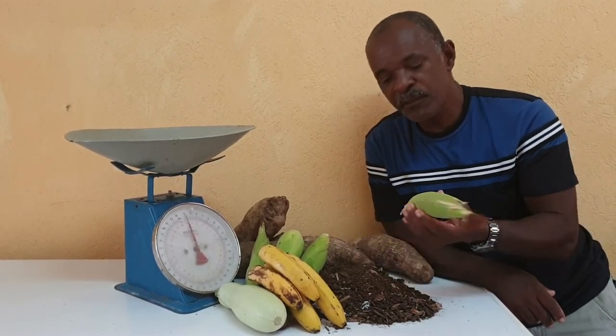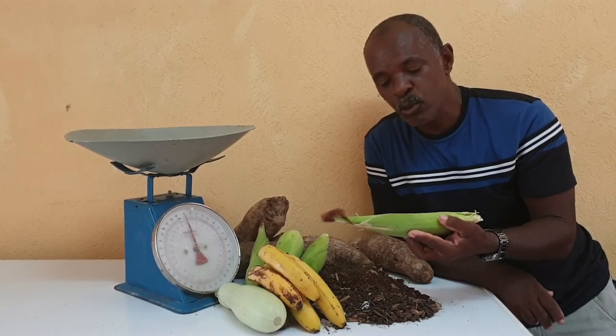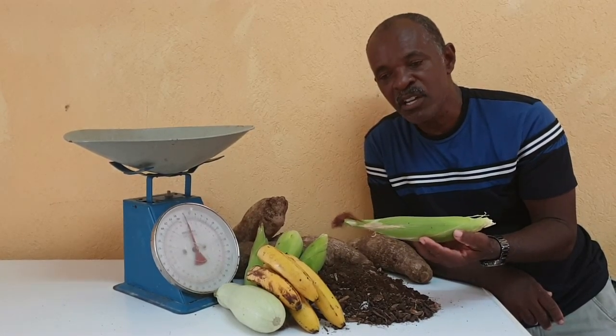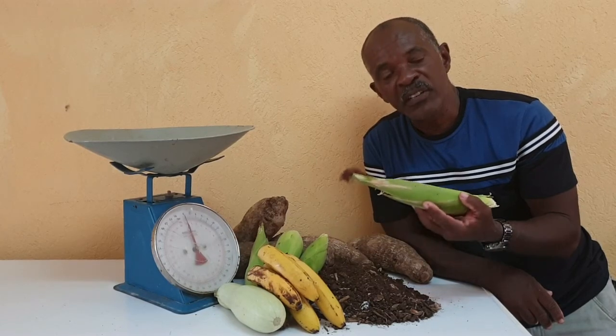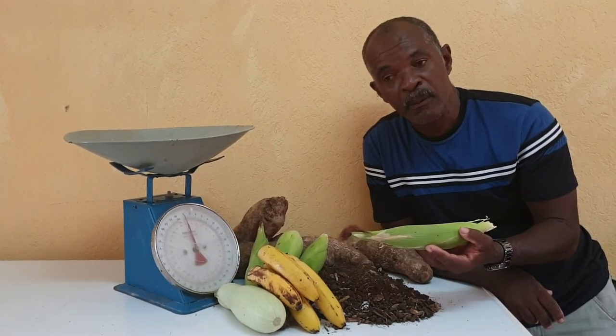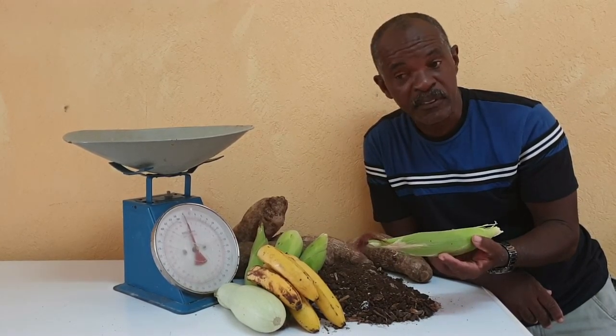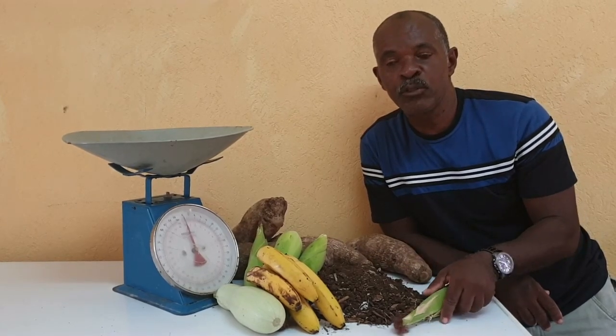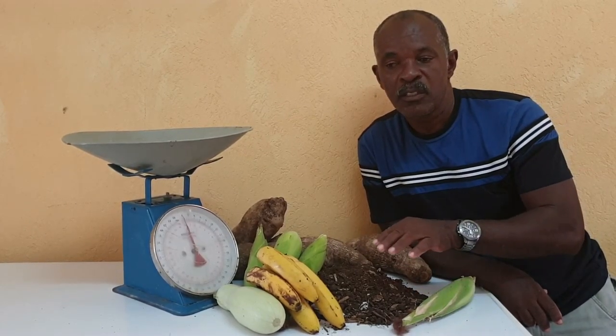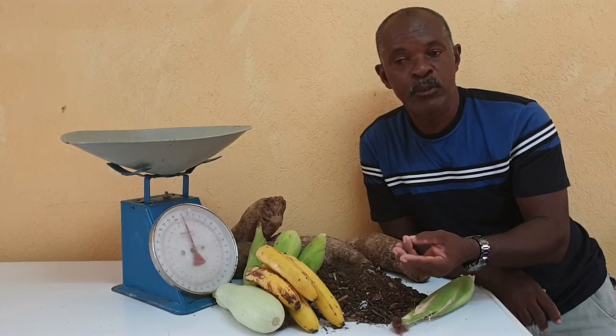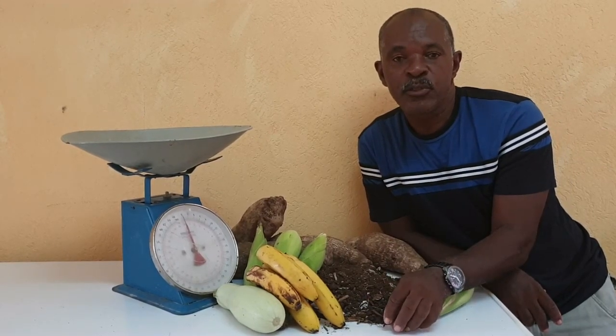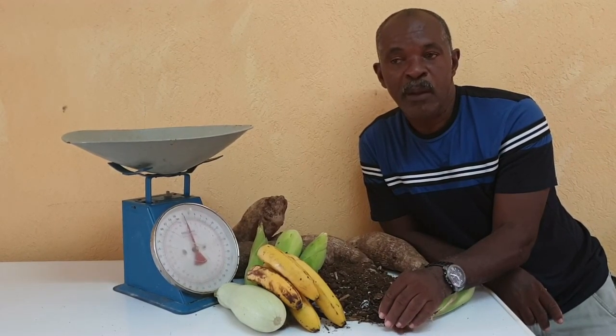But notice this: in order for you to get crops growing very well, healthy crops, you need nitrogen, you need phosphorus, you need potassium and sulfur, and then you also need these micronutrients. Just like we need vitamins and minerals in our bodies, the plant also needs those things for proper growth.